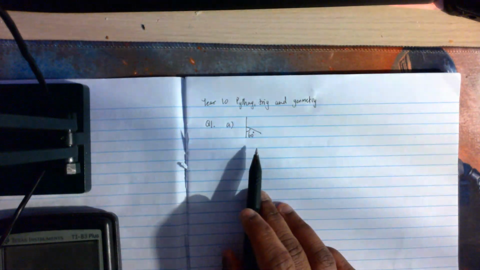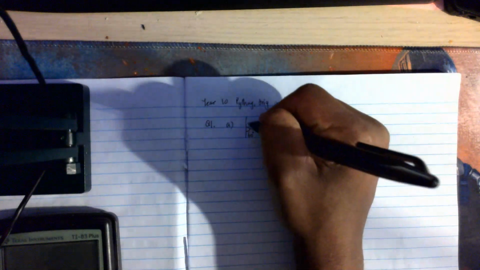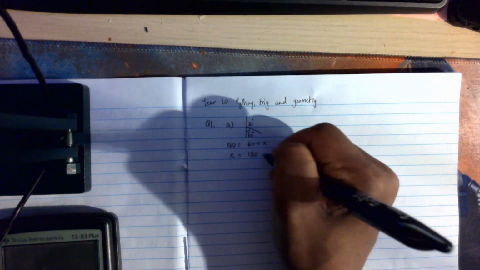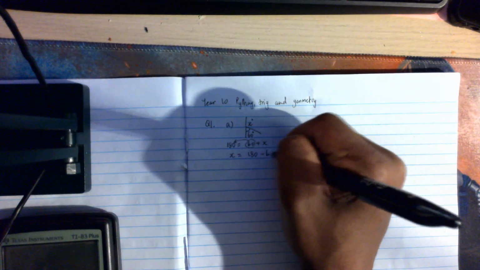You've got an angle of 60 degrees. You need to know what x is. We know on a straight line that the angle is 180 degrees, so 60 plus x equals 180. Therefore, x is going to be 180 take 60. The 60 moves over and becomes negative 60. Therefore, x equals 120 degrees.